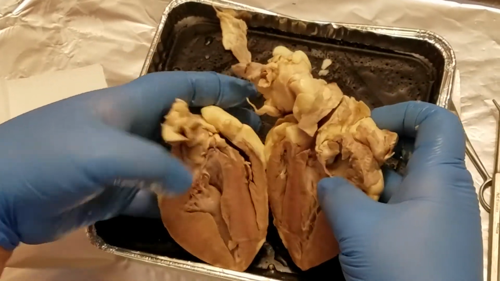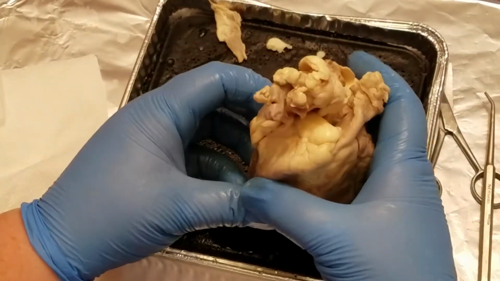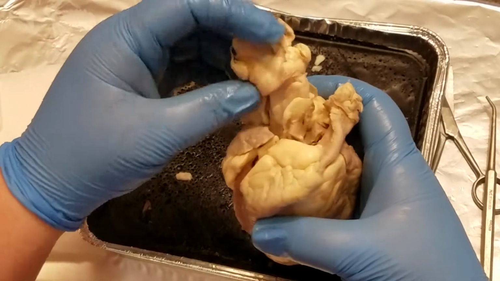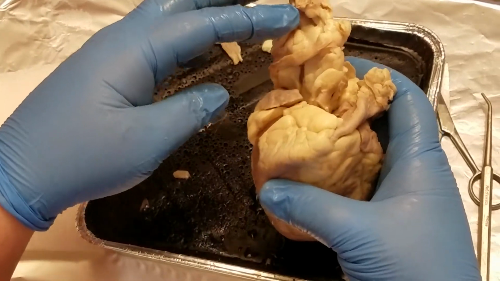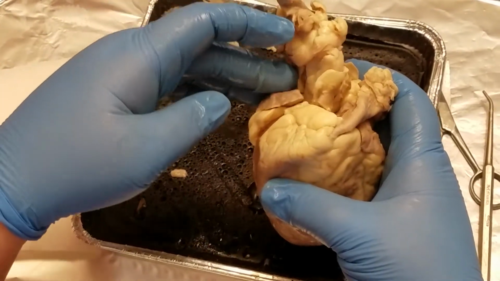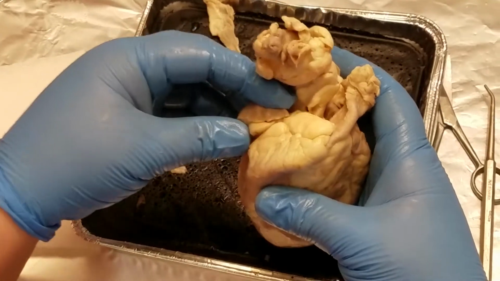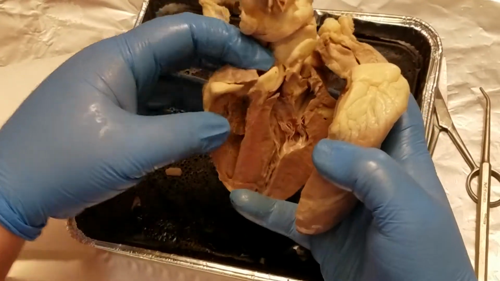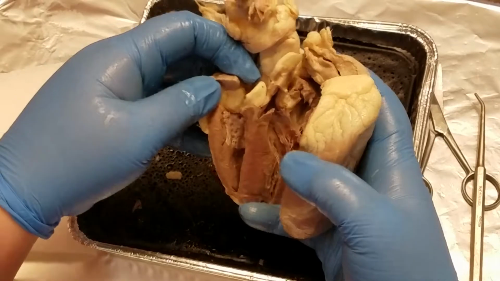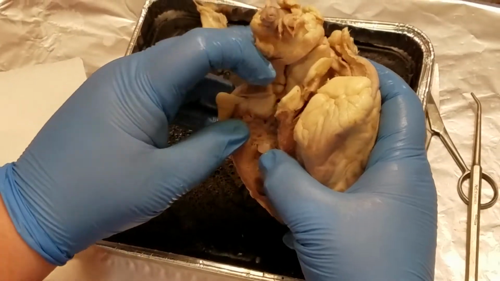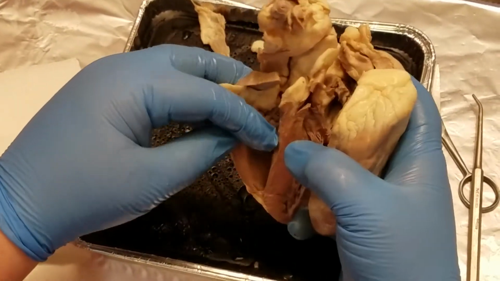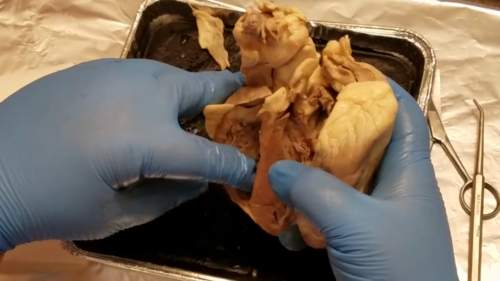As far as circulation goes, I think I covered that. It comes in through the vena cava into the right atrium. It's expelled through the tricuspid valve into the right ventricle.